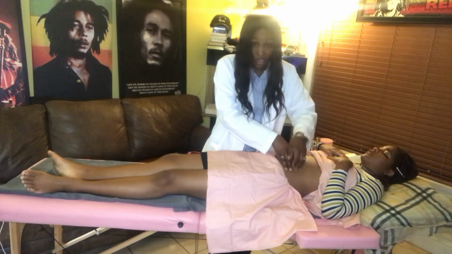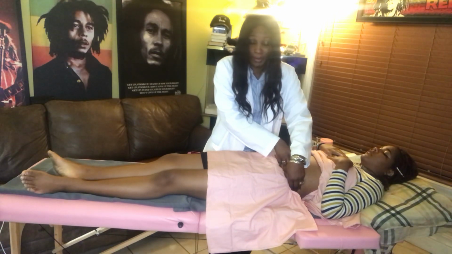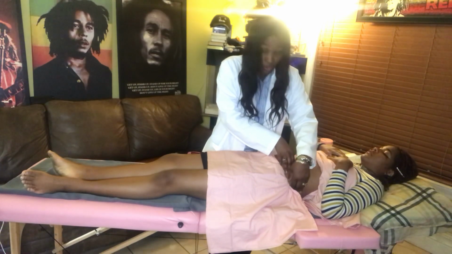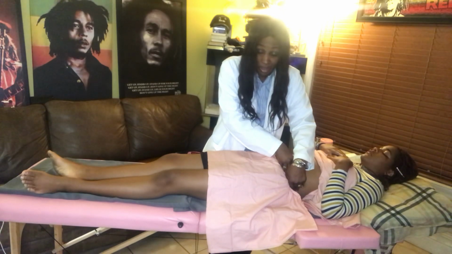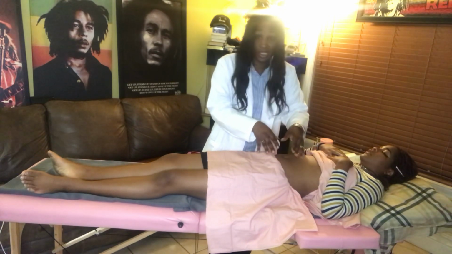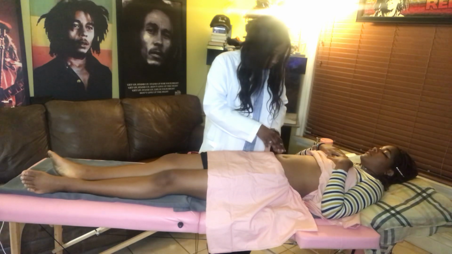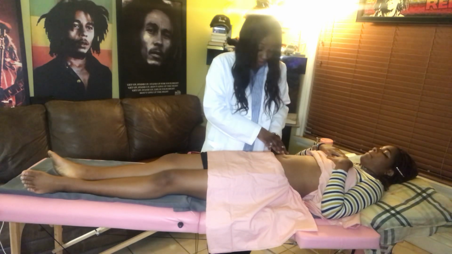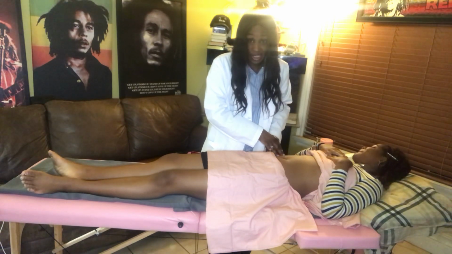So I'm going to move over to the left. I'm going to do a Rovsing's test. So I'm going to also press down deep again, and I'm going to let go. Any tenderness? No. If any tenderness went over to the right, that would also be a sign of appendicitis.